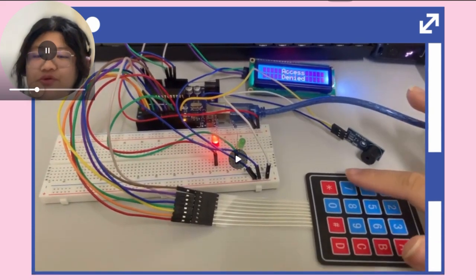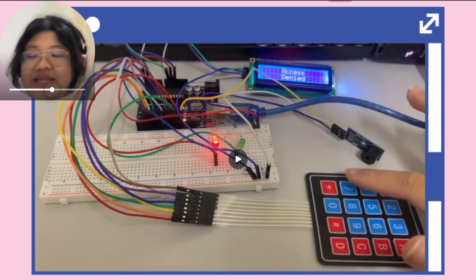And if you want to change your password, you can just press your own password and press D, and it will show new password, and you can enter your new password, and you press hash again, and it will show that your password has already changed, and we play the Harry Potter theme song.